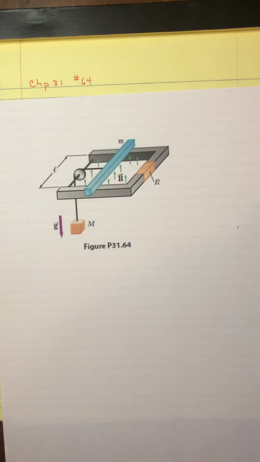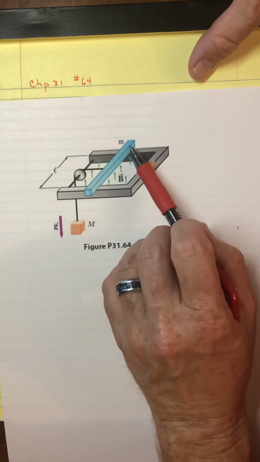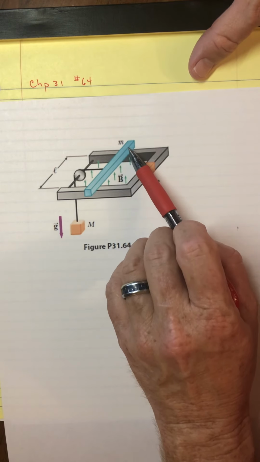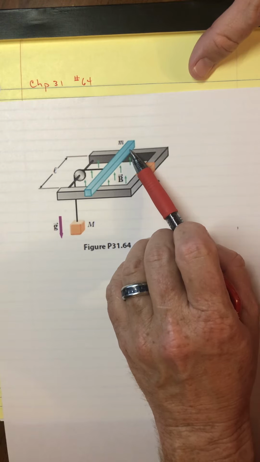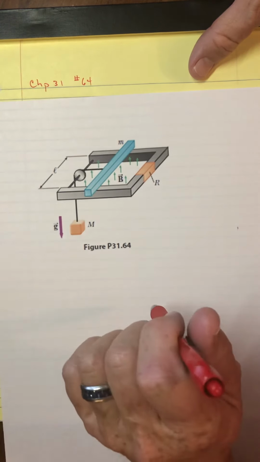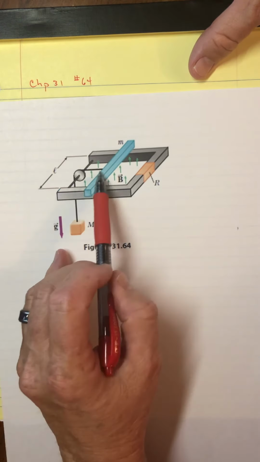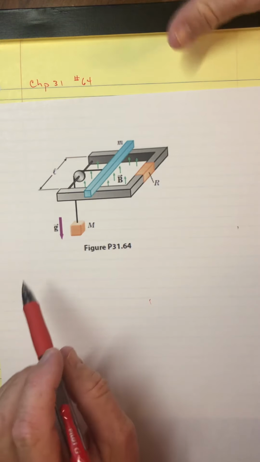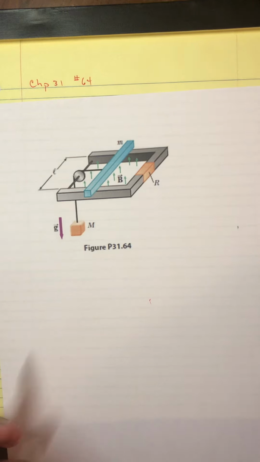Let me just read it here. It says a bar of mass little m. So here's this turquoise bar, mass little m, is pulled horizontally across parallel frictionless rails by a massless string. Here's the string, and you can see it loops around to a weight of capital M, attached to a suspended object of mass capital M.